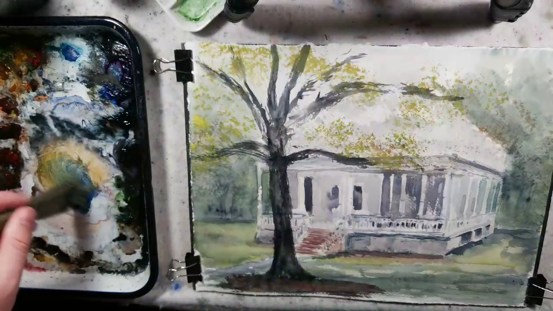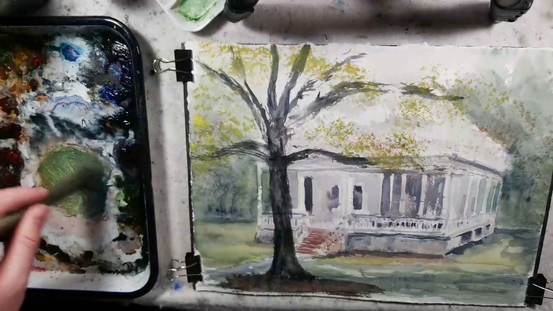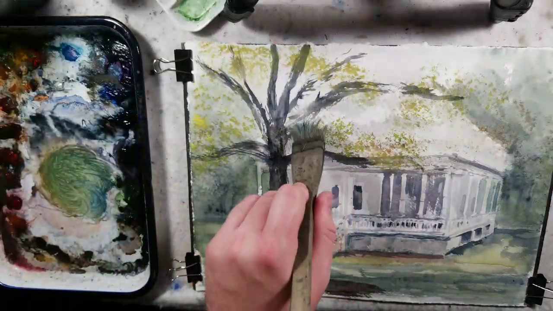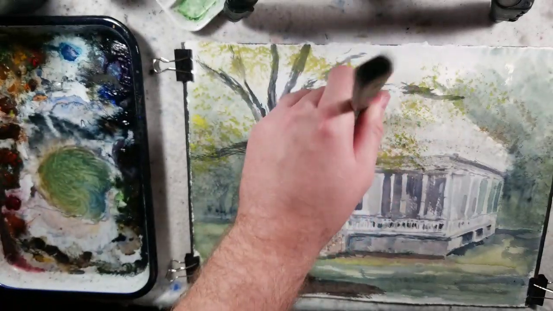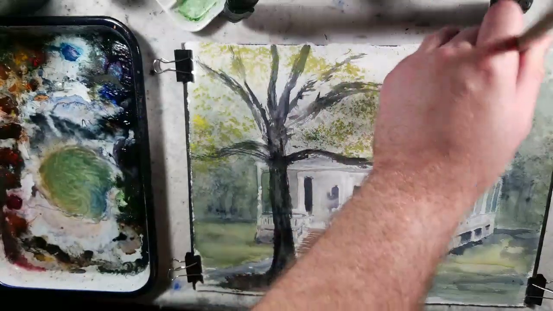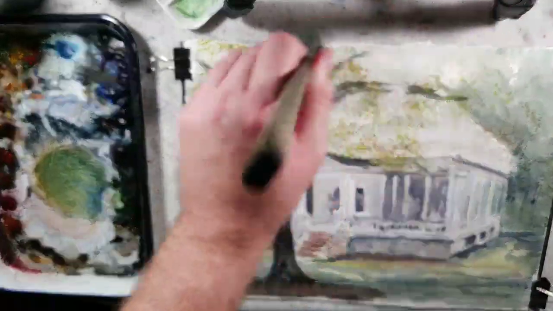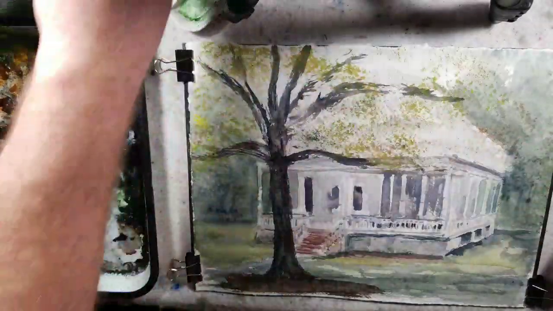Ultramarine blue. That pushes a little bit green. Okay, now I'm going to switch to the rigger.